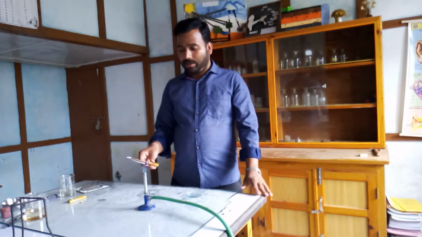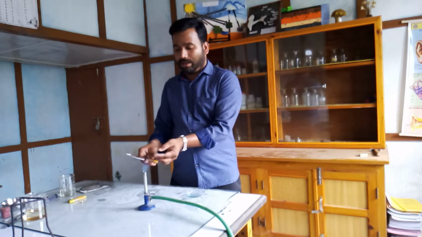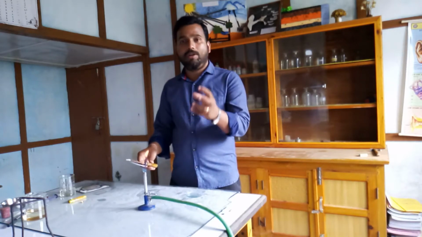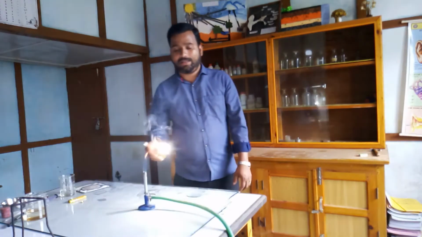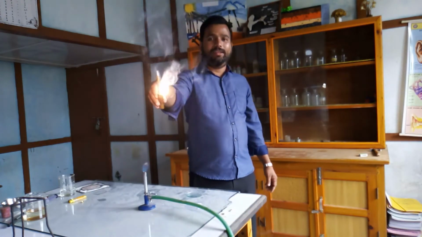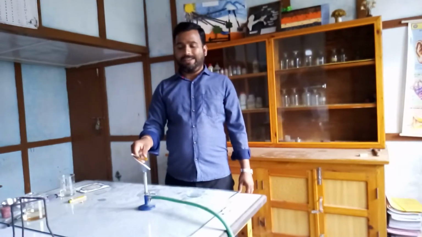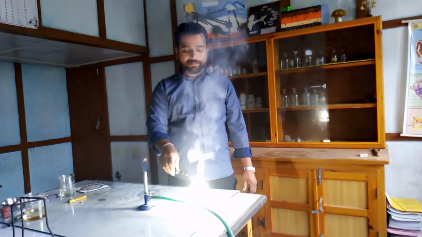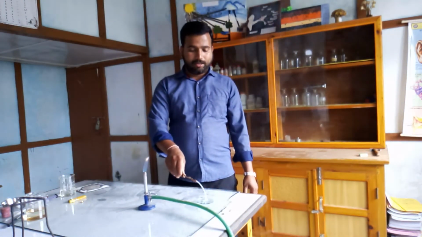Actually in this chemical reaction, when you burn the magnesium ribbon, it will react with the oxygen present in the atmosphere. As a result, you will see a dazzling white flame, and this is an observation, keep it in your mind. You will see a dazzling white flame along with the formation of magnesium oxide. I am going to collect the ash that has formed here.